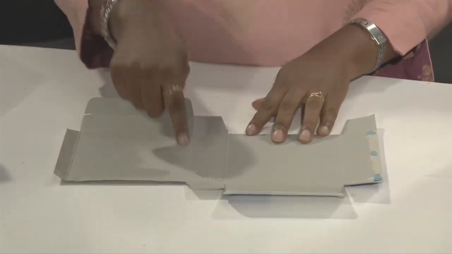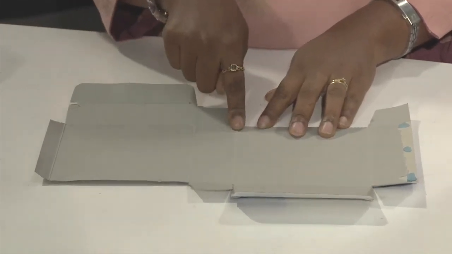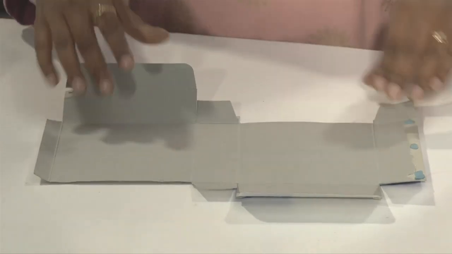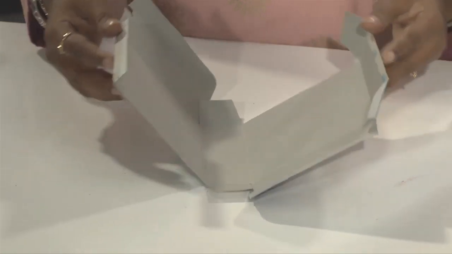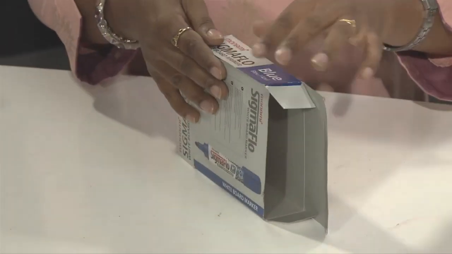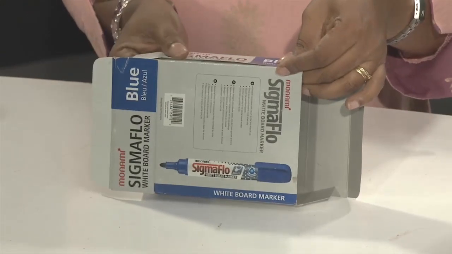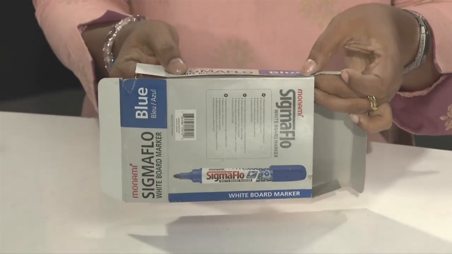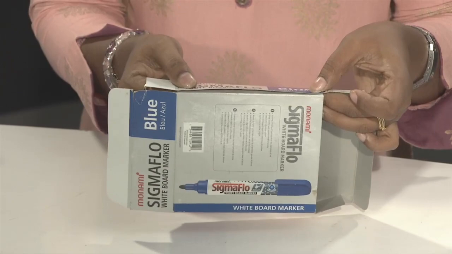On the interior, we see very clean and neat fold lines, tabs, and this is a gluing tab which we can glue together so that the glue tab is invisible from the outside when the box is assembled.